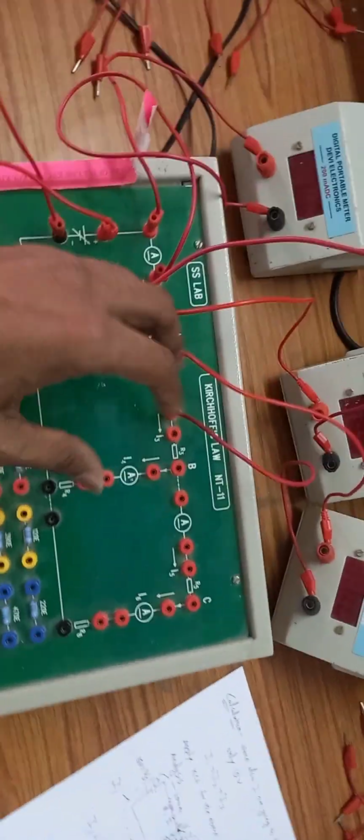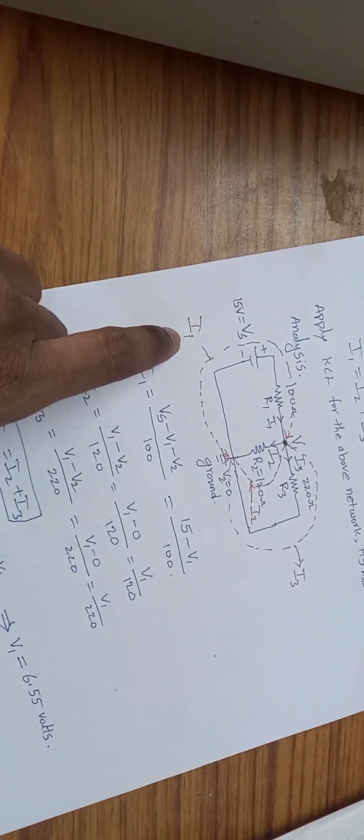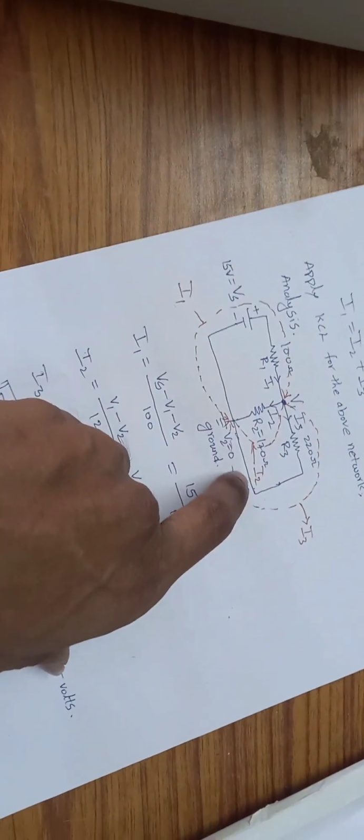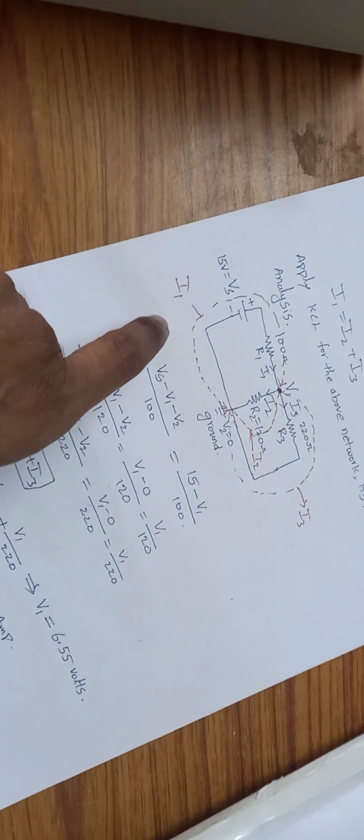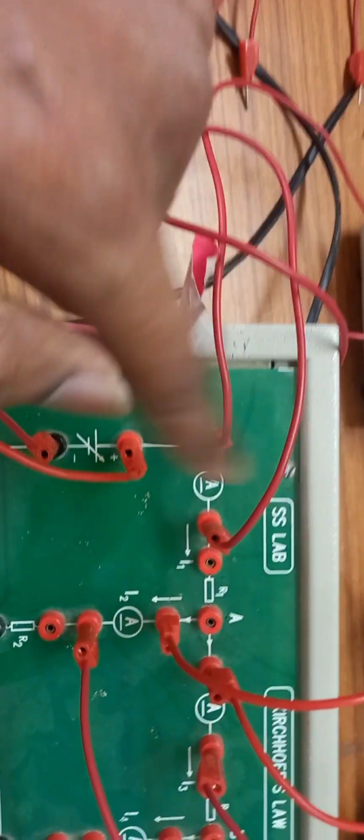Okay, and then we have 3 ammeters here. According to the circuit, we need to take 3 current values, I1 current, I2 current and I3 current. We need to measure them. So for I1 current one ammeter, for I2 current one ammeter and for I3 current one ammeter we are taking. That ammeter symbol is given here.